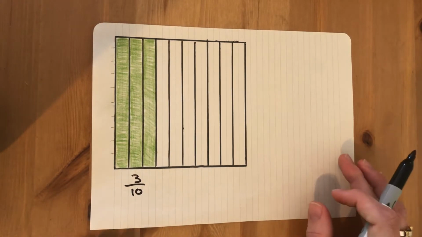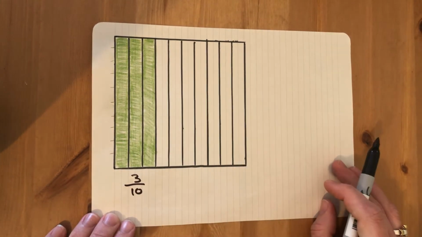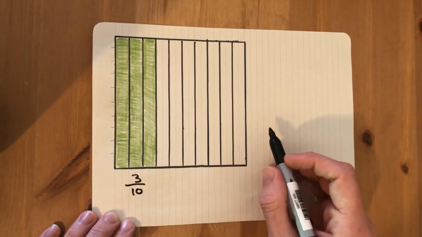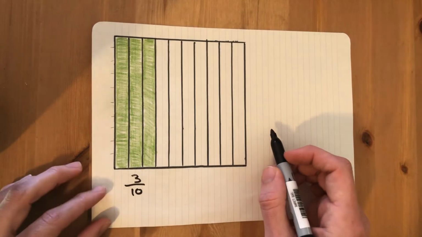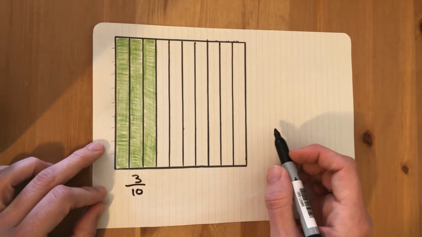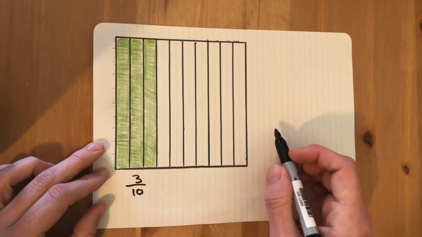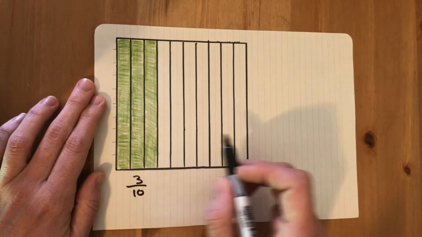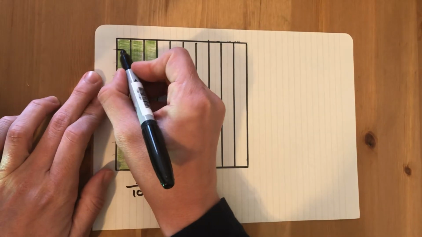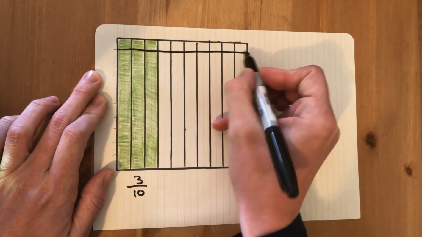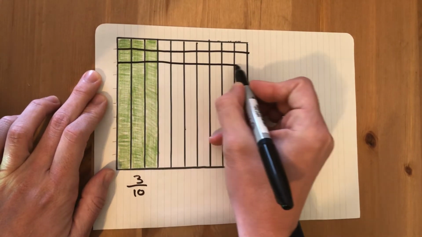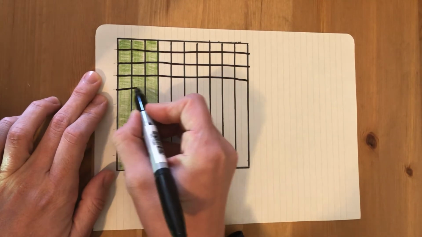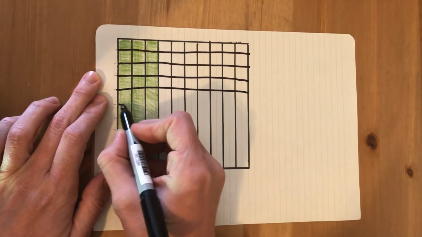In order to do that, we need to decompose our area model. Well, I currently have 10 pieces. I need 100 total fractional units. In order for me to do that, I need to decompose this area model 10 times. And do your best as you're drawing your lines when you get to your model.